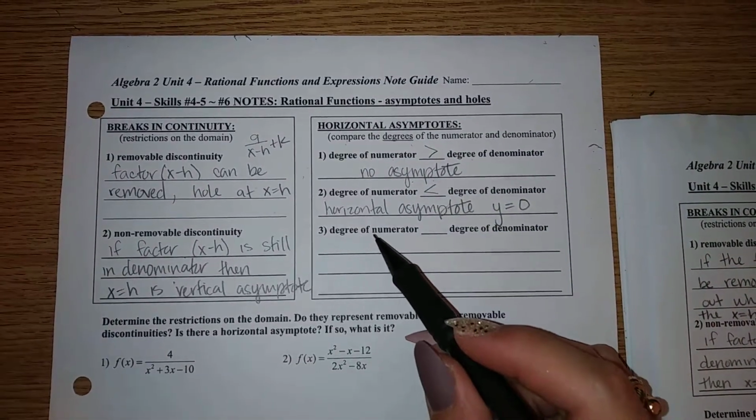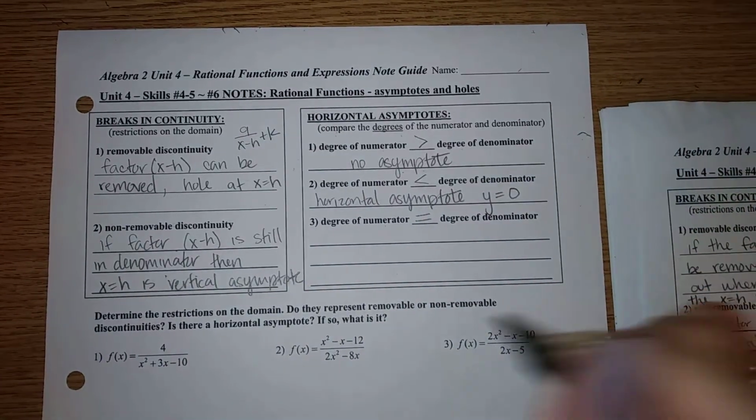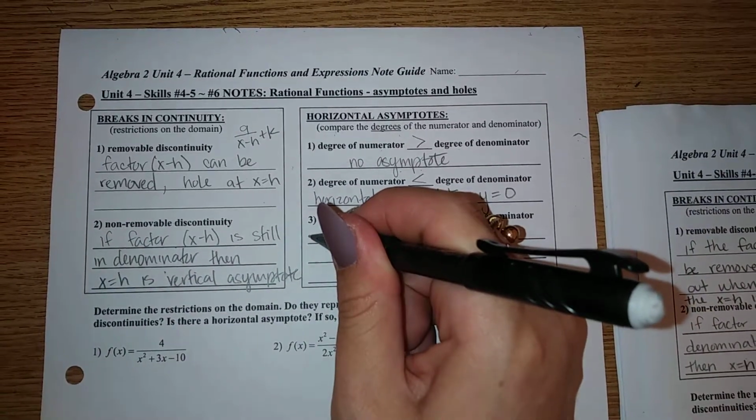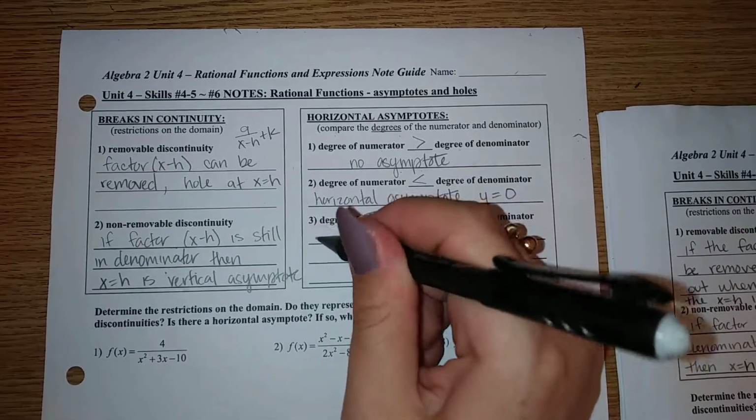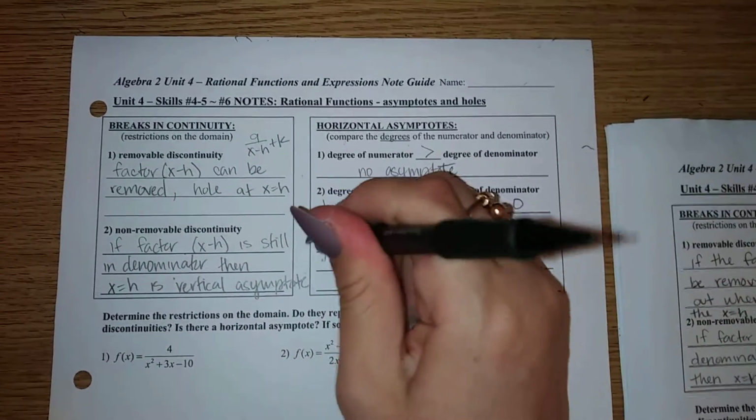If the degree of the numerator equals the degree of the denominator, then we'll have a horizontal asymptote. Here, I'll write that.